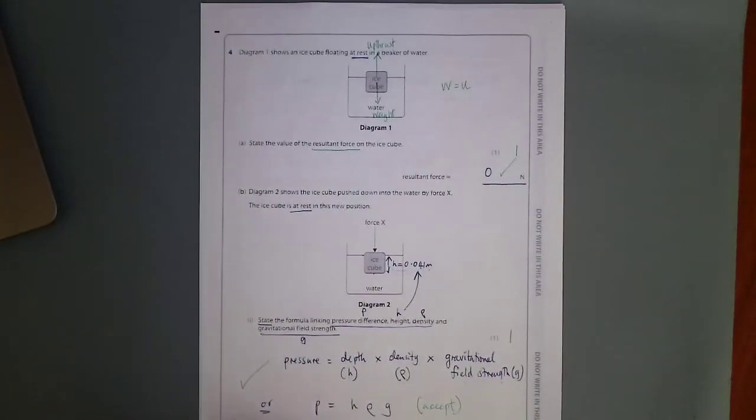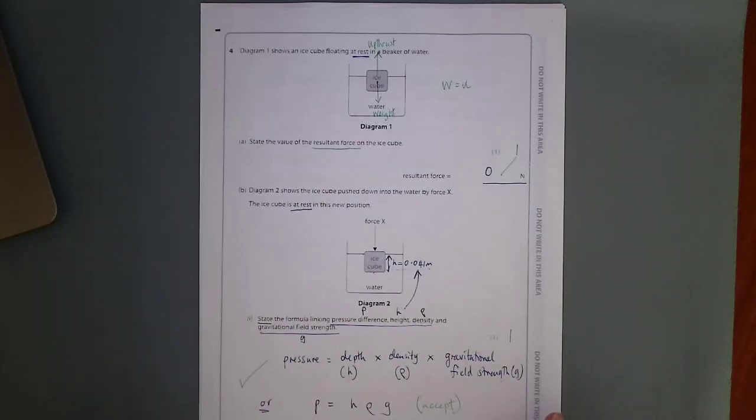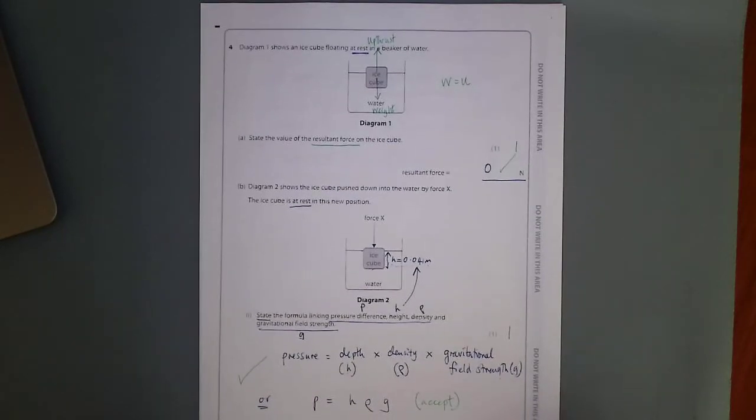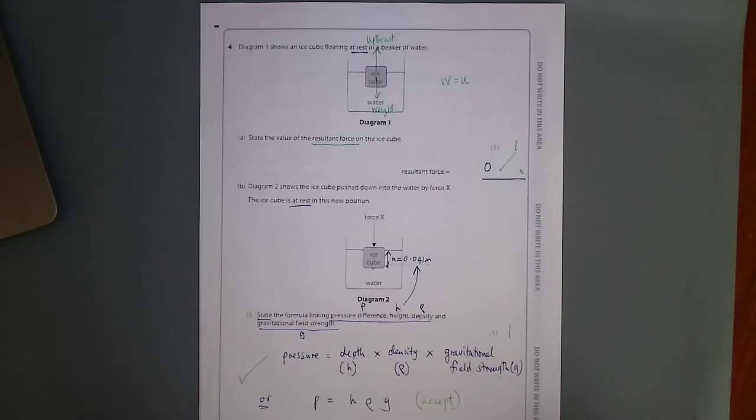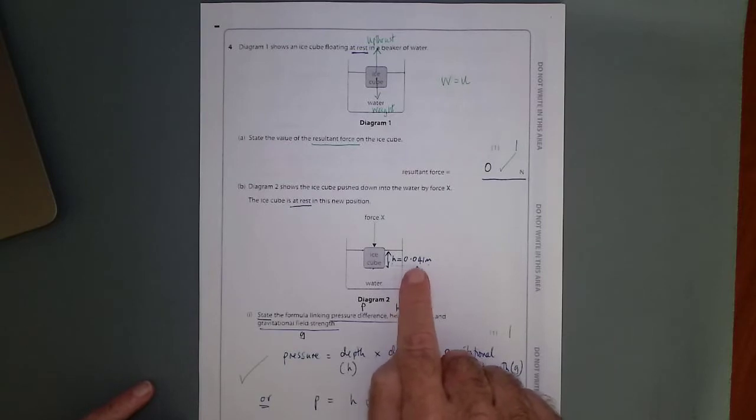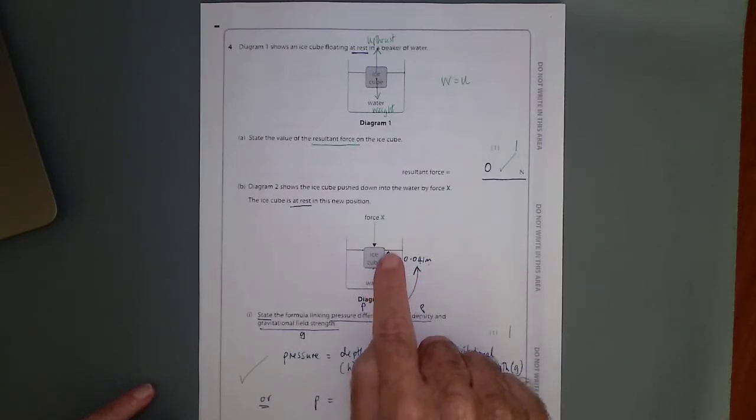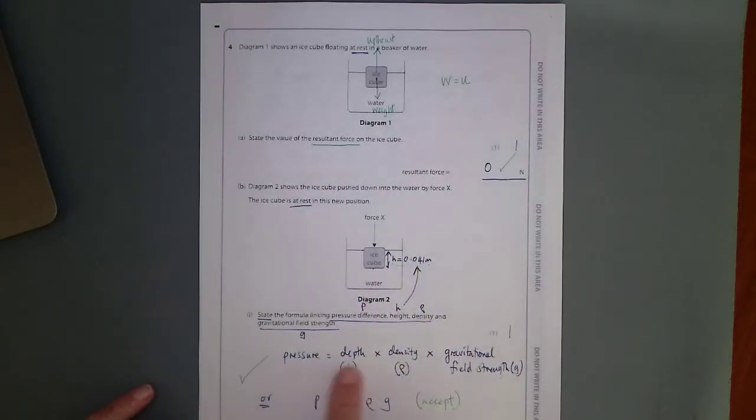We were then looking at question 4, which was upthrust balancing the weight, Newton's first law, the resultant force being 0 because the ice cube is at rest, an extra force then being added. You can see how the height difference between the bottom of the ice cube and the surface of water is what gives you the pressure difference that they're talking about.